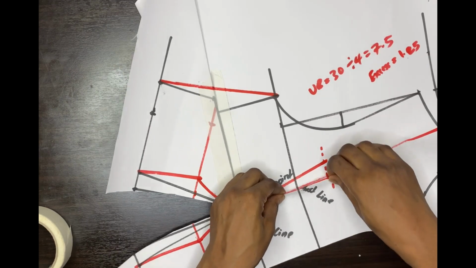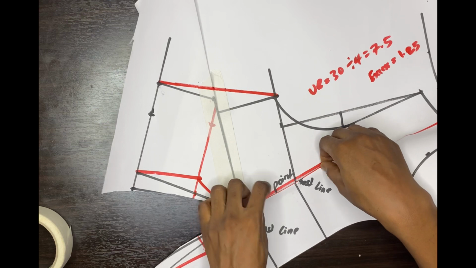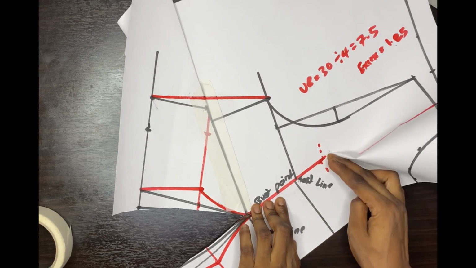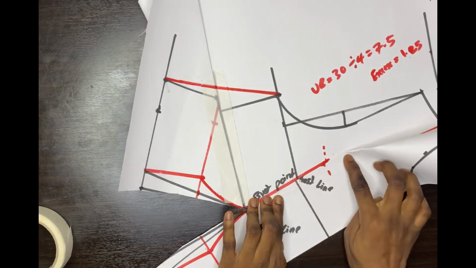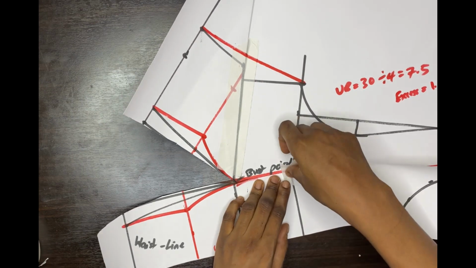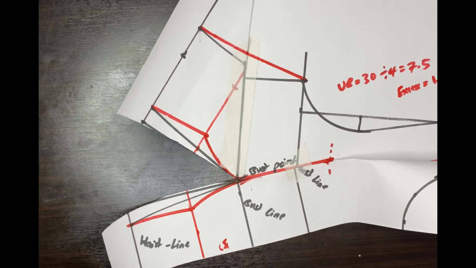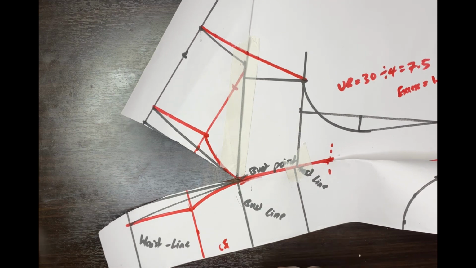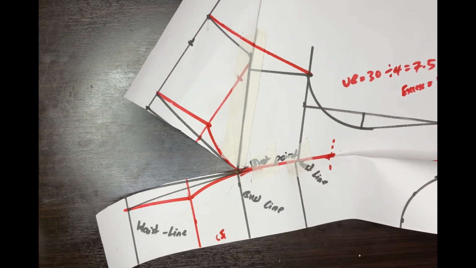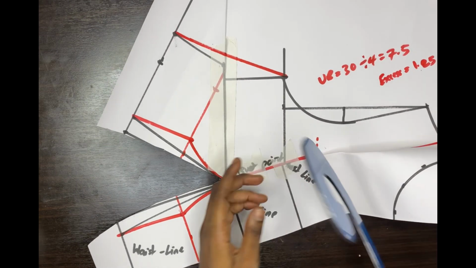The reason why we do this is if you just rule the line straight after sewing, one part might be bigger than the other. So if you close it, it gives you the exact curves, so that when you finish sewing, everything will be okay. So you just close it temporarily, and then you just shape.